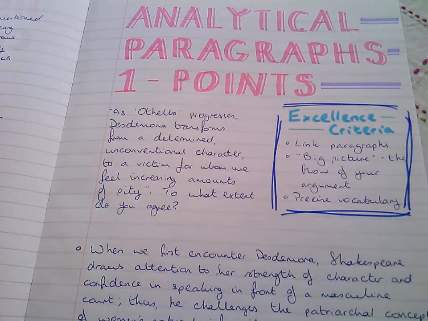So in our school, we call these first sentences point sentences. You might call them something else in a different school, perhaps overview statements or topic sentences, something like that, but it doesn't really matter. They all do the same thing. They introduce your main ideas and they show the flow of your argument in your essay.